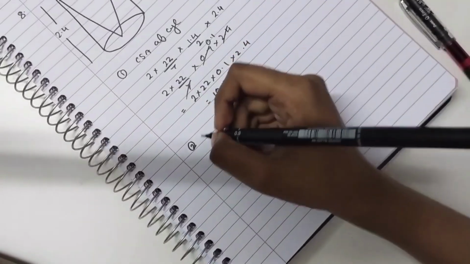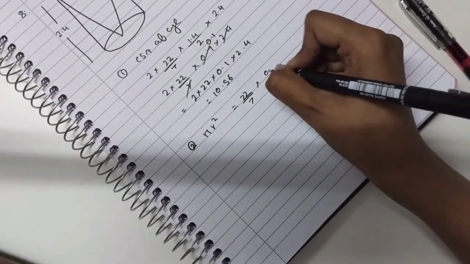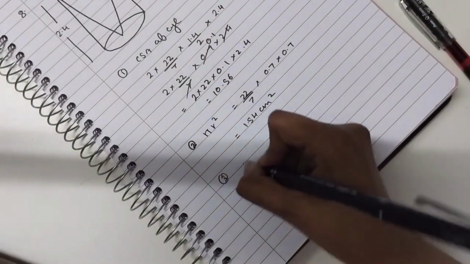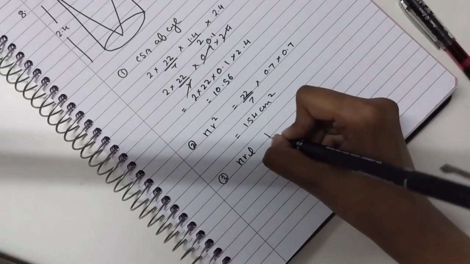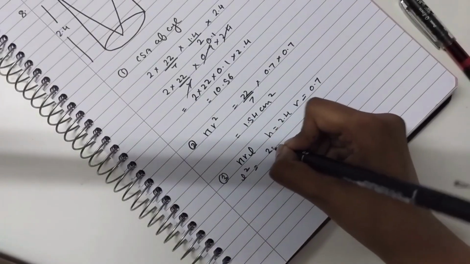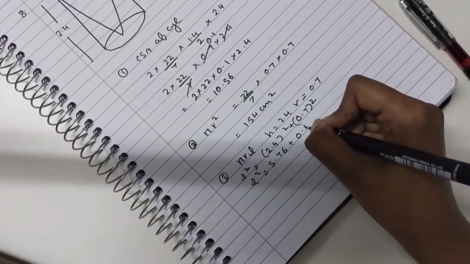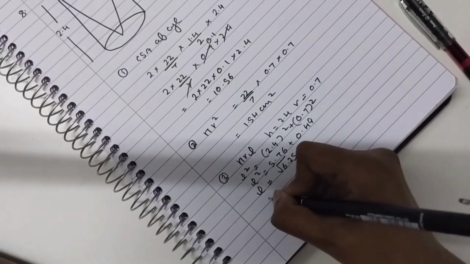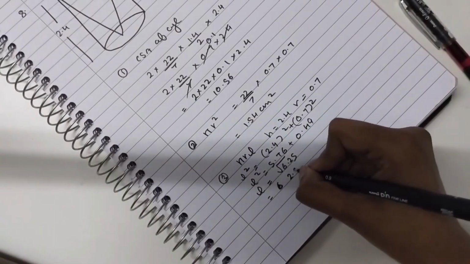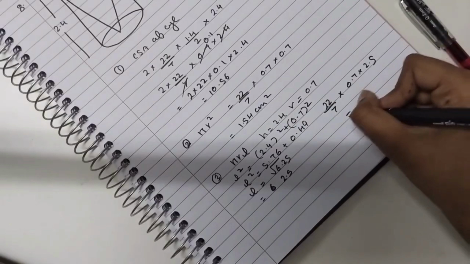Next, we need to find the area of the base of the cylinder, which is equal to pi r squared. So 22 by 7 times 0.7 times 0.7, which will give us 1.54 centimeters squared. Next, we need to find the CSA of the cone, which is pi r l. We know that the height is 2.4, r is 0.7, so l squared is equal to 2.4 squared plus 0.7 squared. So l squared is equal to 5.76 plus 0.49. l is equal to root of 6.25, which is equal to 2.5. So now pi r l is 22 by 7 times r, which is 0.7, times 2.5. So we will get 5.5.